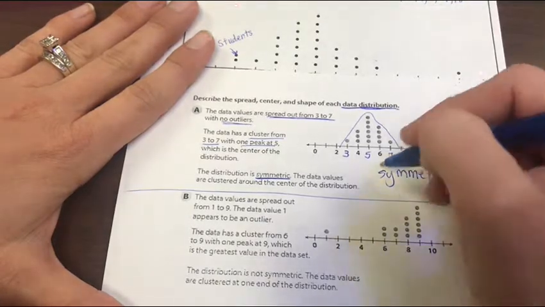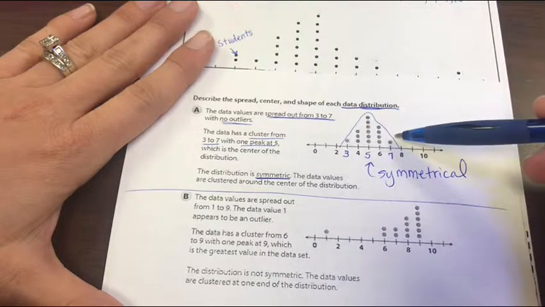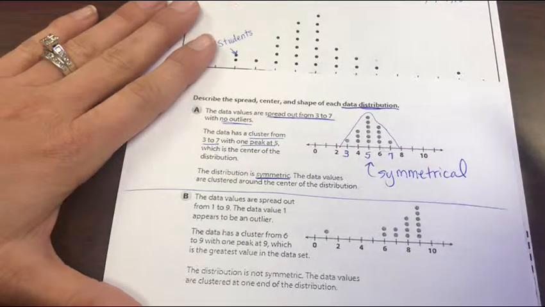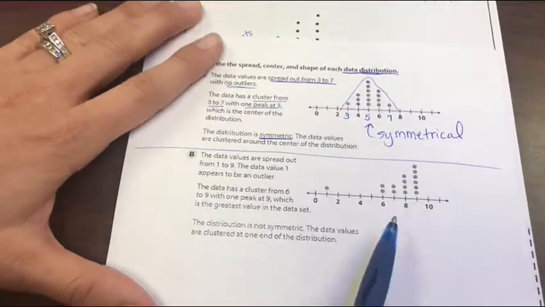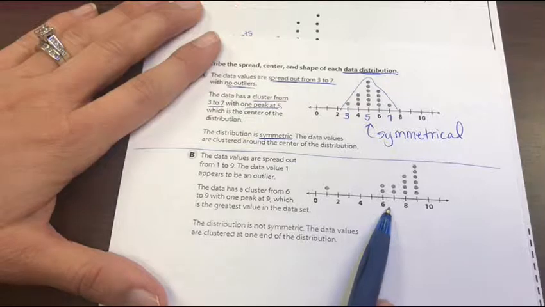So this is what you would call symmetrical, okay? This is symmetrical. It doesn't have any outliers. It's clustered together in the middle, pretty much the middle of the number line, okay? And then if you have a dot plot that looks like this on B, this is how you would describe it, okay?